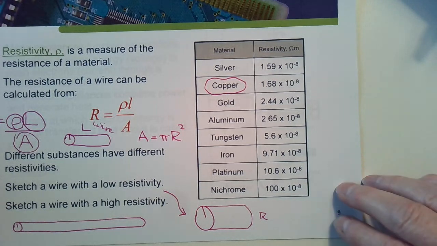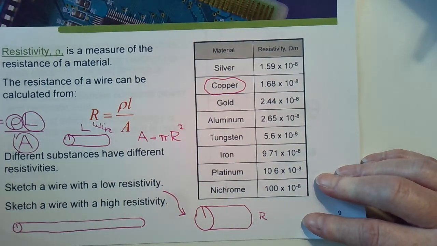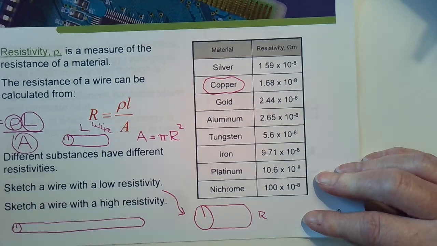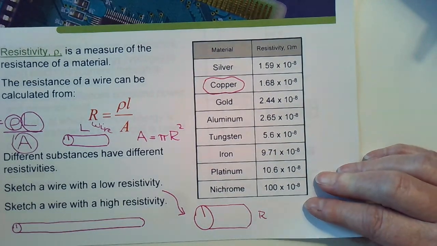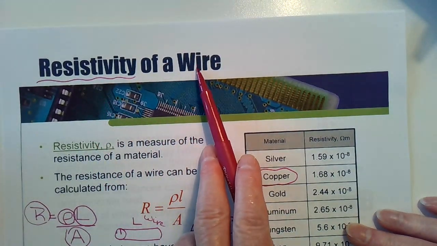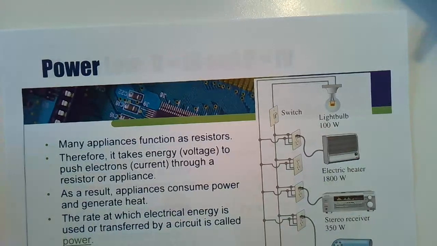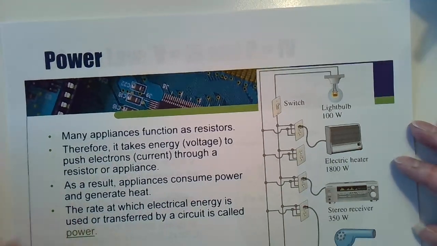If you just look at it from common sense, you can tell which values would be high resistivity values and which would be low. Just think of them as pipes. All right, so if you ever have to calculate the resistance in a wire, this is the equation that we use. All right, we're moving on now to number 9.